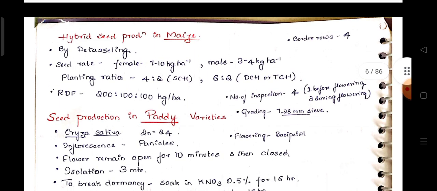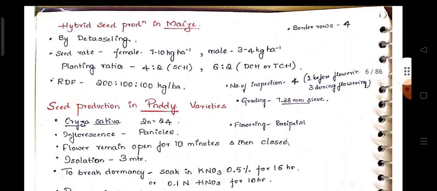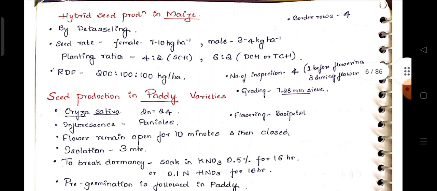Coming to hybrid seed production in maize, by detasseling, the seed rate in female is 7 to 10 kg per hectare, male 3 to 4 kg per hectare. 7 to 8 border rows are maintained, generally 4 rows. Planting ratio 4 is to 2.